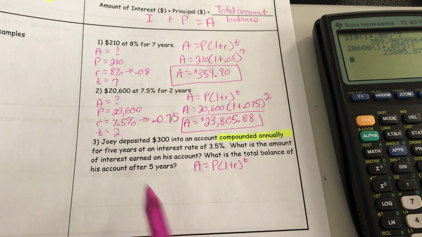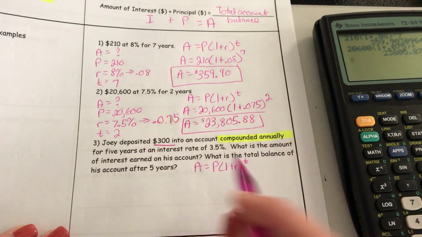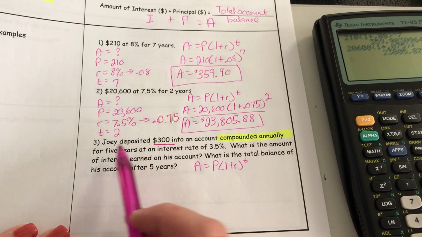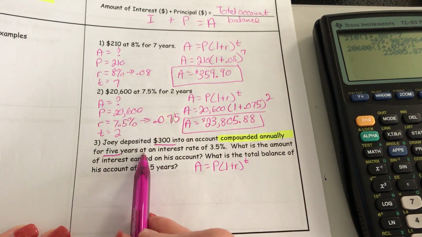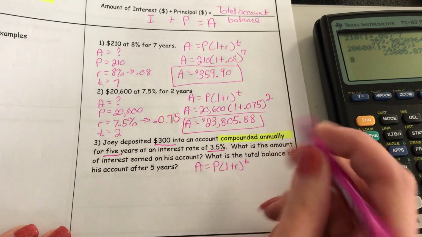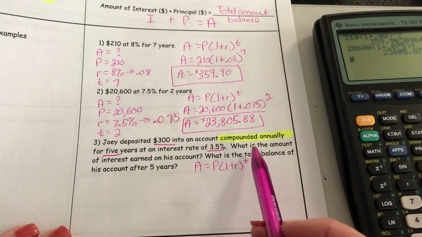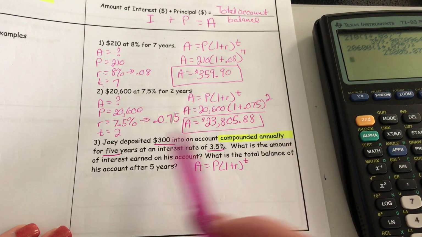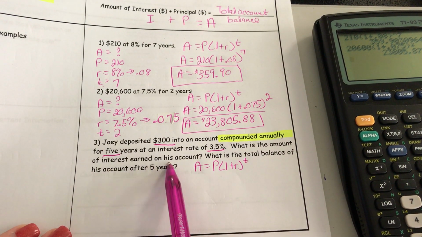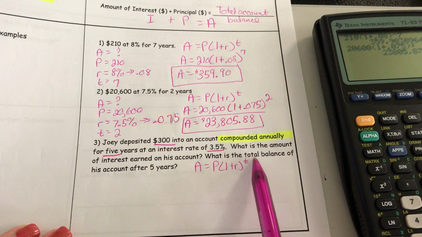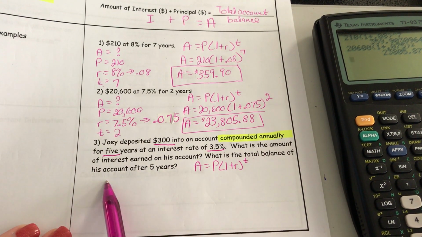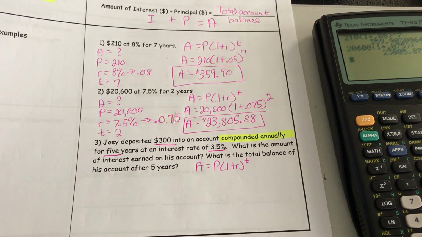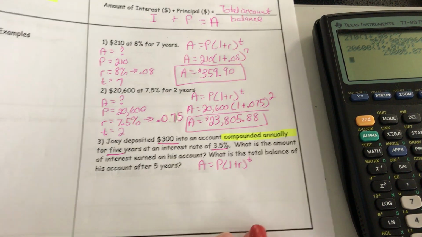All right, so Joey deposited $300 into an account, compounded annually for 5 years at an interest rate of 3.5%. What is the amount of interest earned in his account? What is the total balance of his account after 5 years? Okay, so we have 2 questions, right?